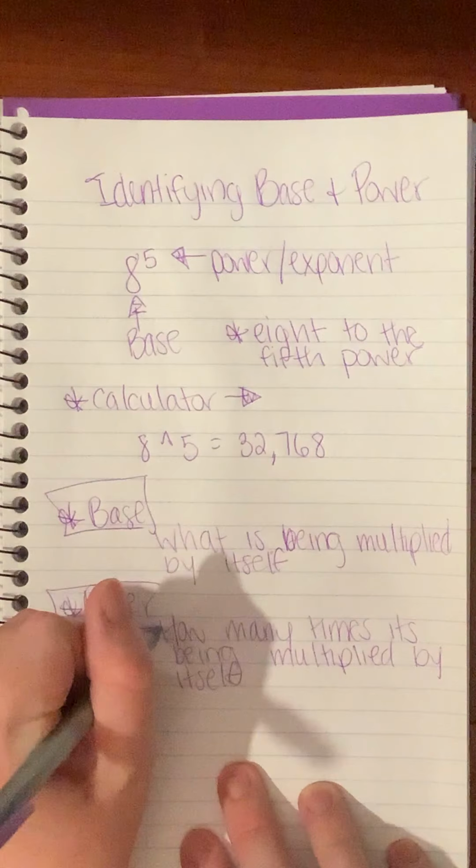Hey guys, today we are going to take a look at identifying bases and powers. Hopefully you have a writing utensil and a notebook in front of you. At the top of your notebook, go ahead and write identifying base and power.